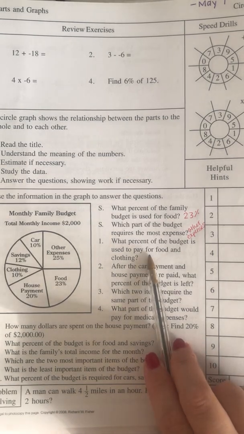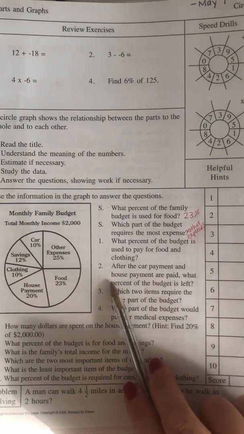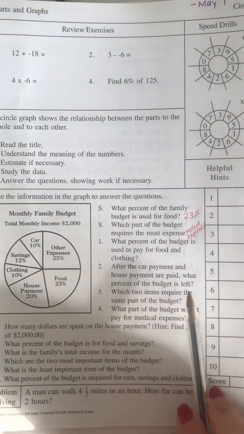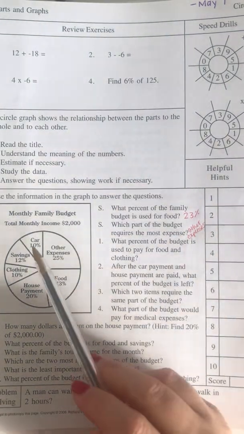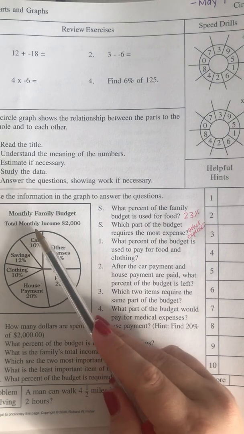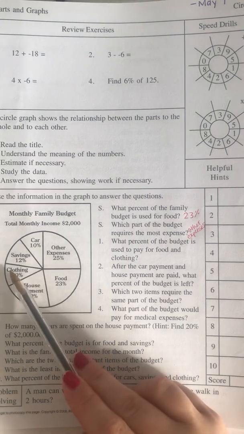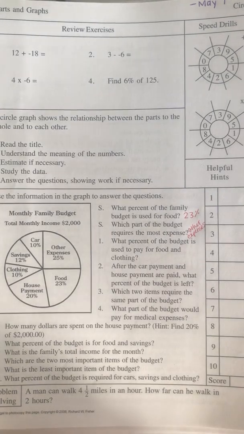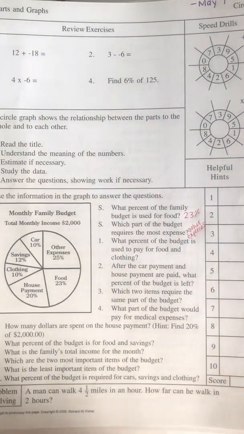So I'm not going to actually do it, but I'm just showing you how to do it. For number 2, it'll say, after the car payment and house payment are paid, what percent of the budget is left? So as you can see, that requires a little bit more thinking. So you'd have to subtract the car payment, subtract the house payment, then decide how many are left. And of course, we can go over this over our Zoom session or small group, but just be prepared to do a little bit of critical thinking when looking at your circle graph for today.